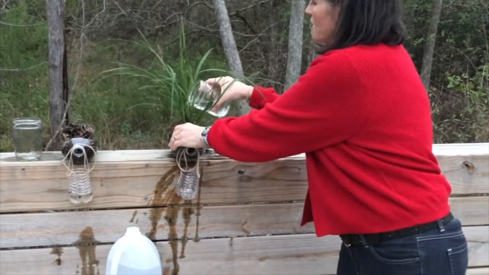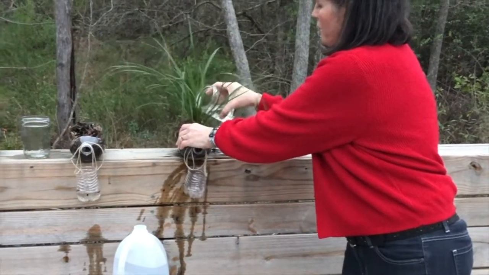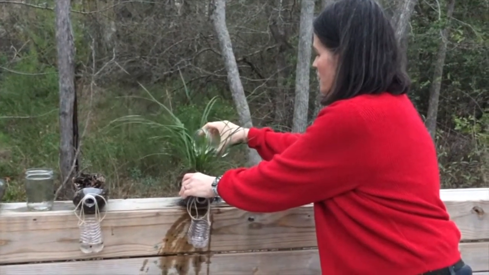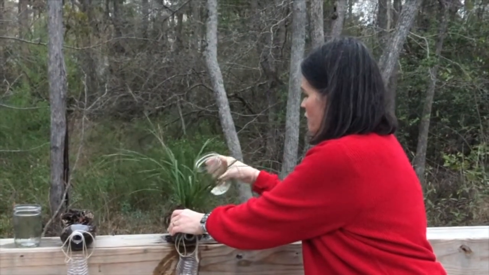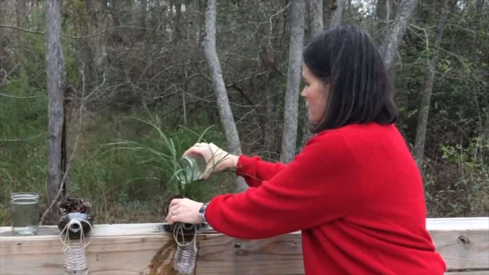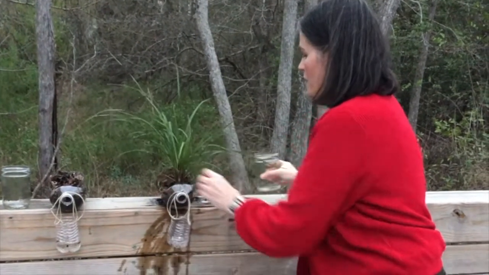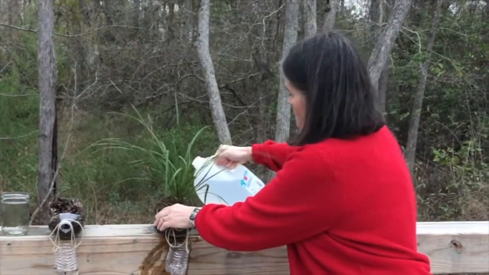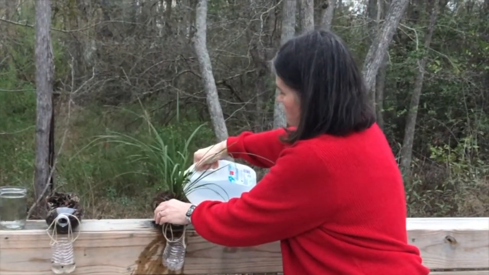And again, I use the same kind of topsoil for all three of these different experiments to make sure that we were using the same type of materials so that there wouldn't be any difference in how the sand, gravel, and rock would affect our experiment.